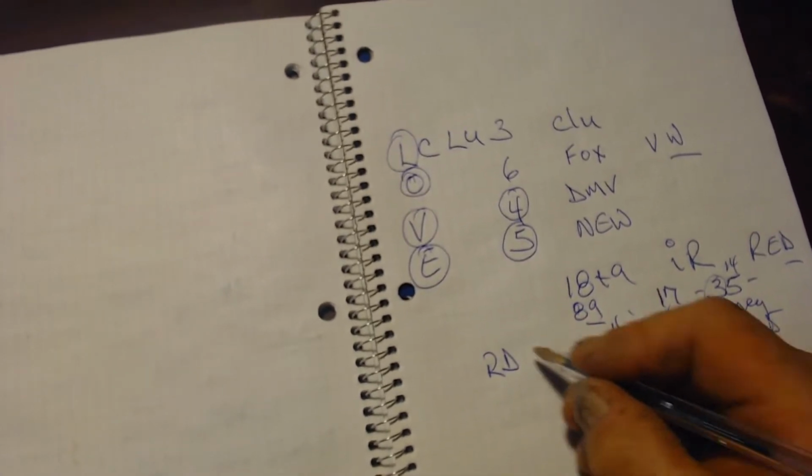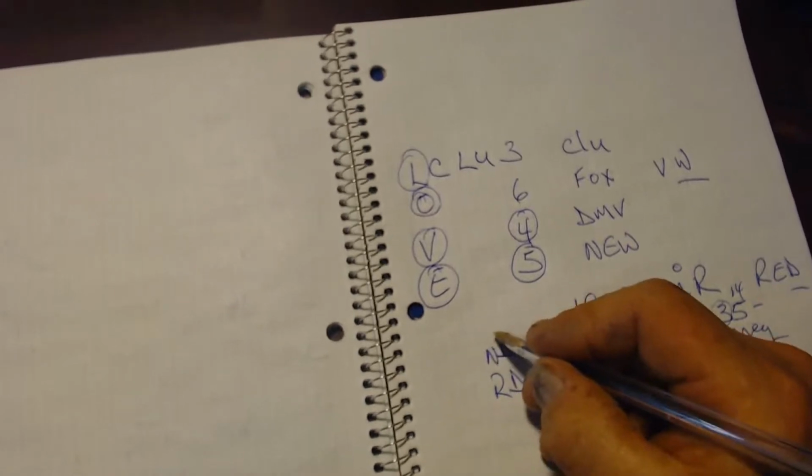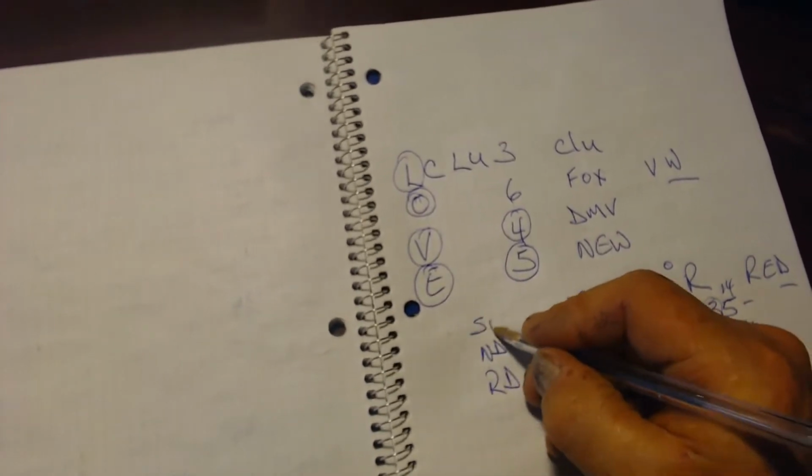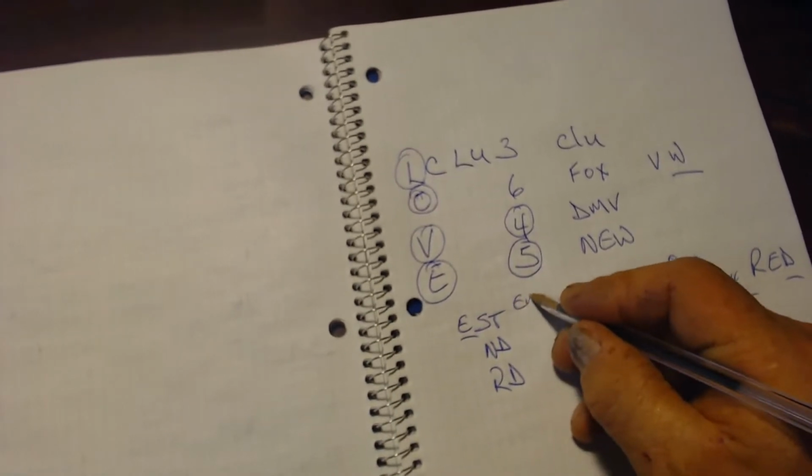We have the next minimum, okay, which is the ND. And then we have what separates everything, and that's an ST. They're always saying east.